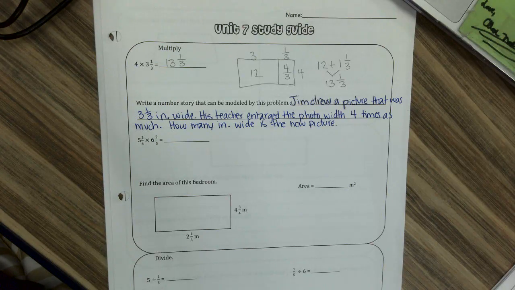T-Rex eats 1/3 feet a day. Goldie eats 4 times as much. How much feed does Goldie eat? Excellent. T-Rex eats 3 1/3 servings, bag, whatever it is, feed a day. Goldie eats 4 times as much. How much does Goldie eat?